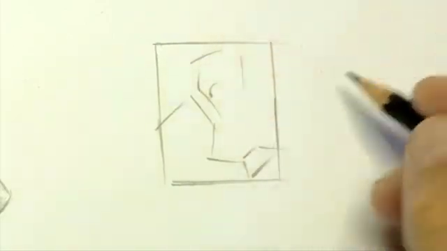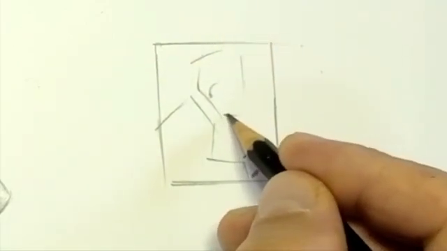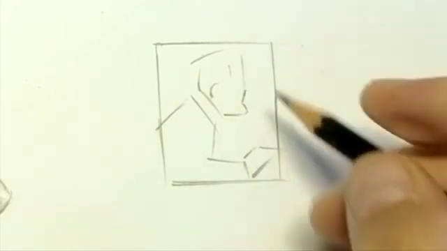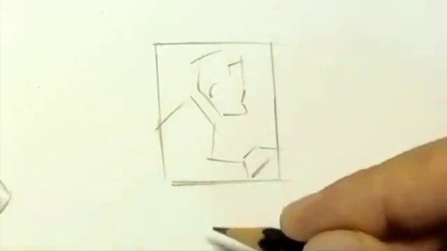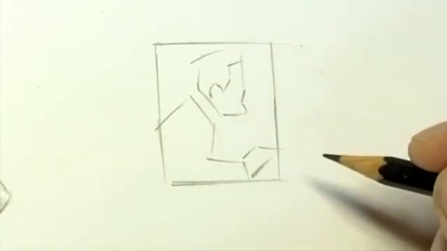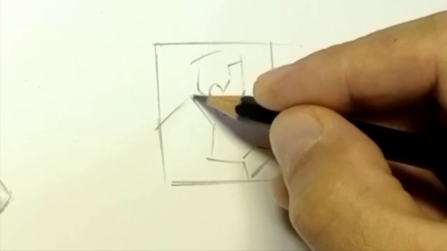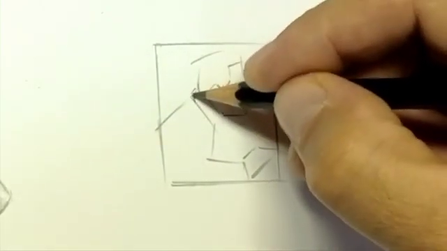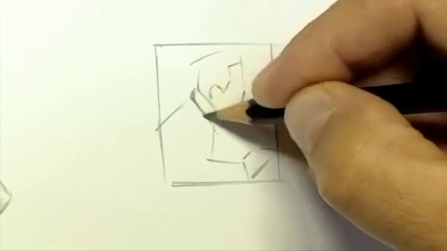I'm not at all worried about accurate representation. I'm just looking to demonstrate for you guys and to understand for myself what are the compositional dynamics, the value dynamics that Seurat is using in this piece, and how is it that I can help you guys understand too.